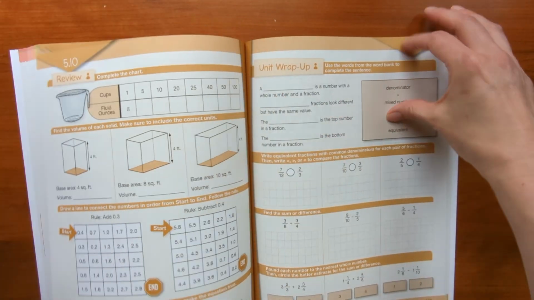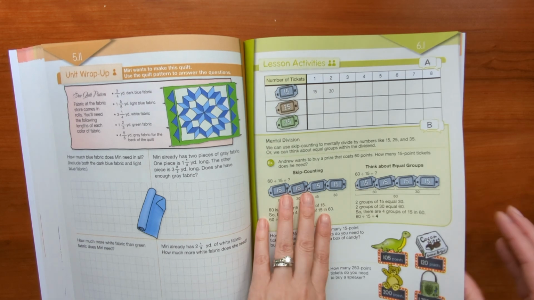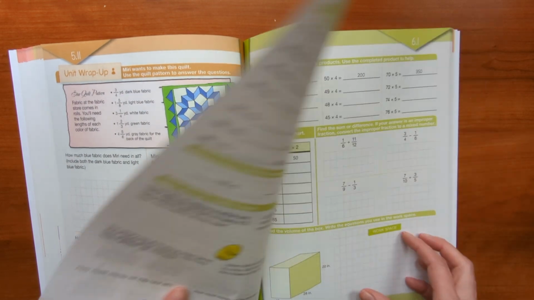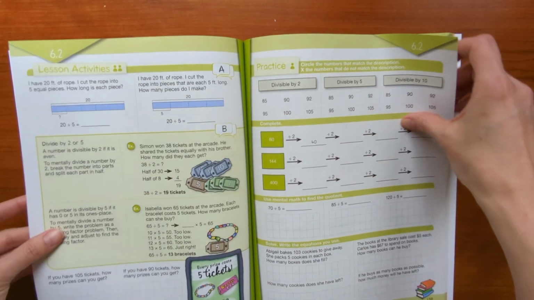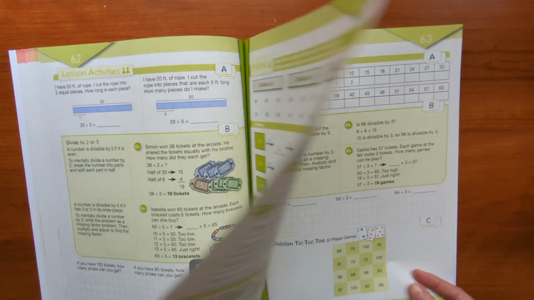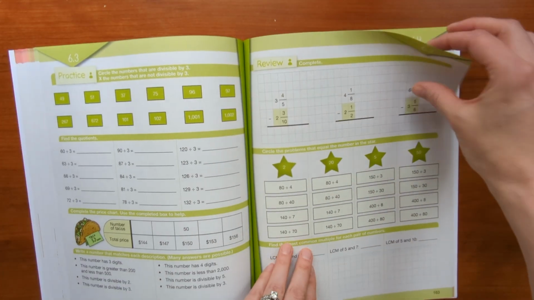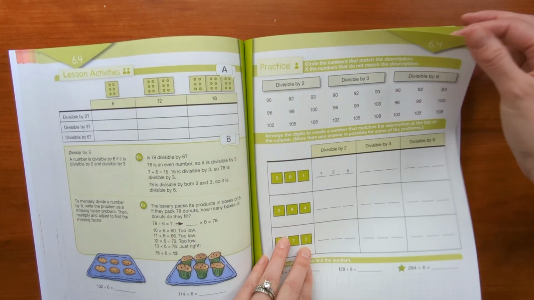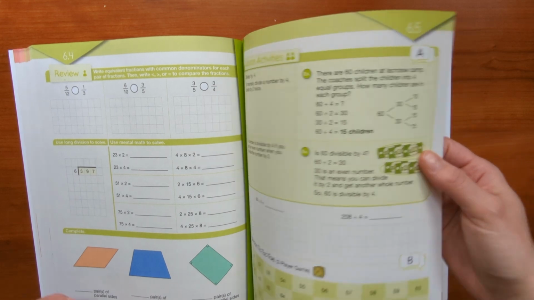Then in Unit 6, we get into division. This is mental division for this unit, as well as learning the divisibility rules, how to know whether a number is divisible by 2, 5, 10, or 3, and 6, and by 4.